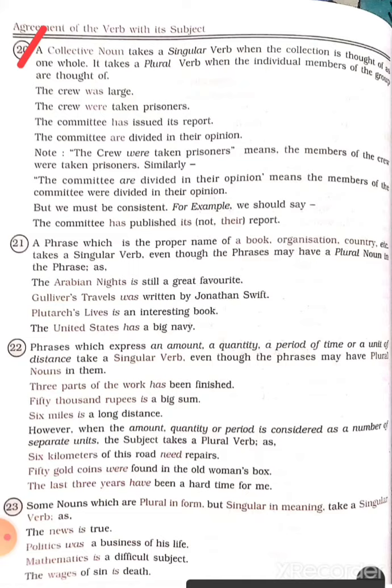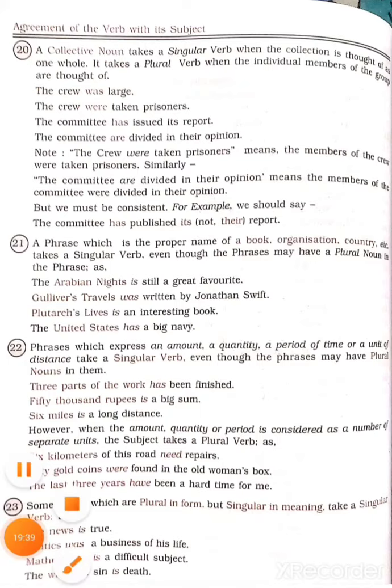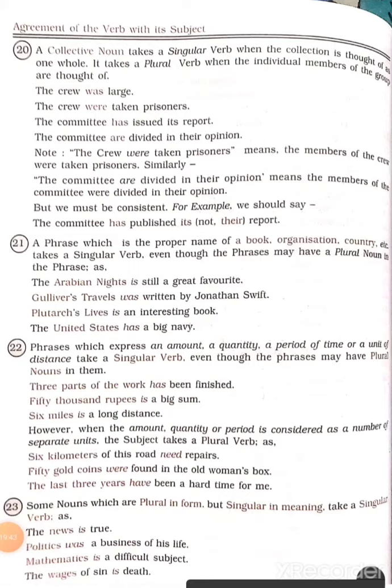verb. The crew was large. So the crew as a whole has been mentioned. So that is why the crew was large, and a singular verb will follow after that. Next, the crew were taken prisoners. So all the members of the crew, one by one, are taken. I am referring to each and every person. These are not referred to as a group, so that is why plural in number. The crew were taken as prisoners.